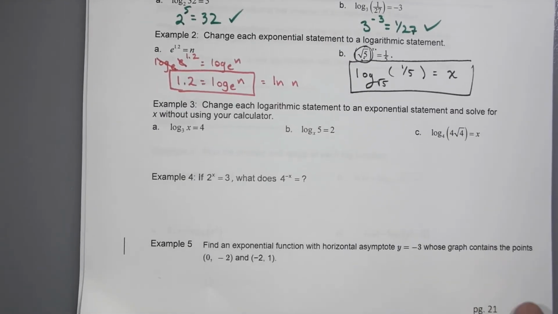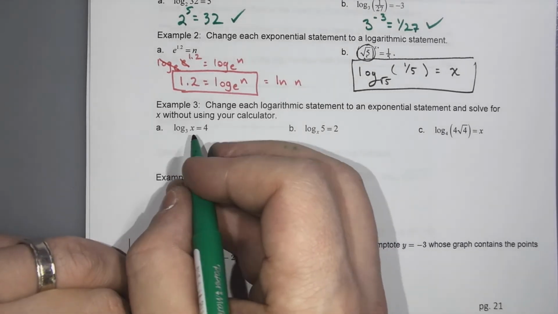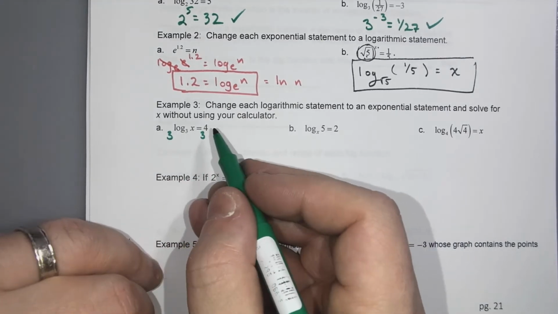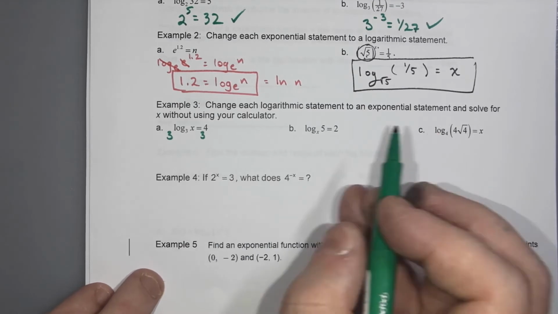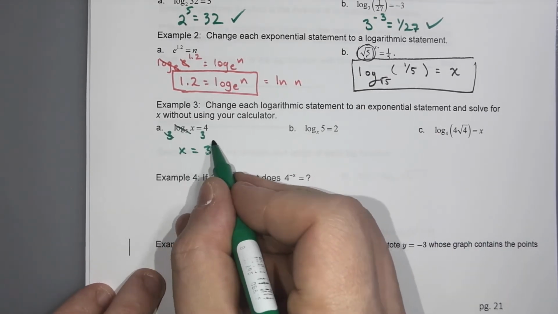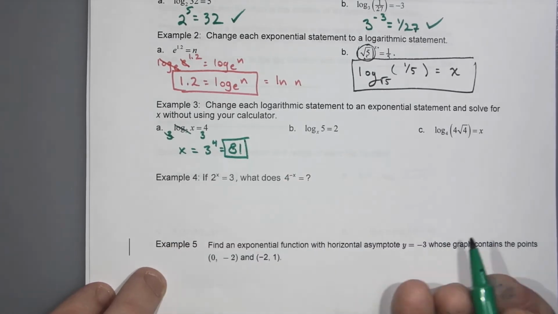Example 3, change the logarithmic statement into an exponential statement and then solve. So the way I'm going to teach my classes is to go like this, raise both sides to 3, because that's better than changing to an exponential statement. It cancels, and you get x equals 3 to the 4th, which is 81. x equals 81.